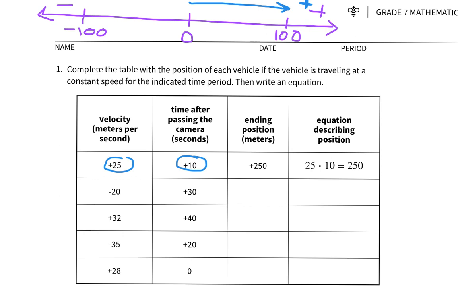So now we're going to do the same thing with the second car. And what I notice about the second car is that its velocity is -20 meters per second, which means it must be traveling to the west. So it goes to the west, 20 meters per second for 30 seconds. If it kept doing that, its ending position would be -600.